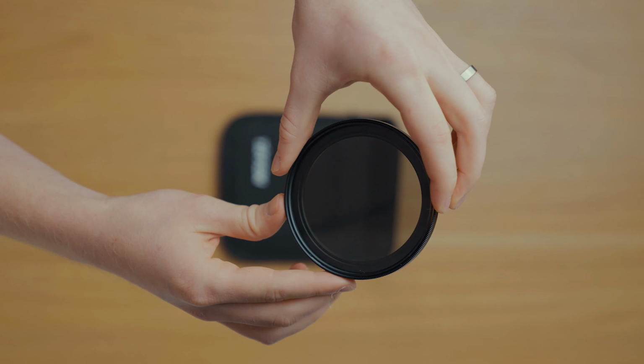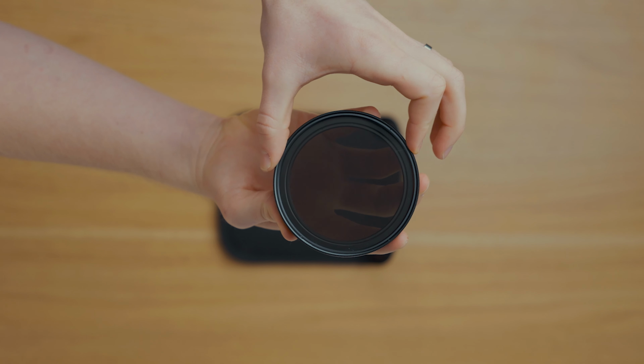So number three, what I recommend that you do is use a variable ND filter. This is just like sunglasses for a lens. All you have to do is turn it and it gets darker. It allows me to keep my shutter speed at 1 over 50 and my aperture at 2.8. All I have to do is put it on the front of the lens and adjust it until my exposure is correct. If you don't own any filters, this is without a doubt the most important filter that you can get.